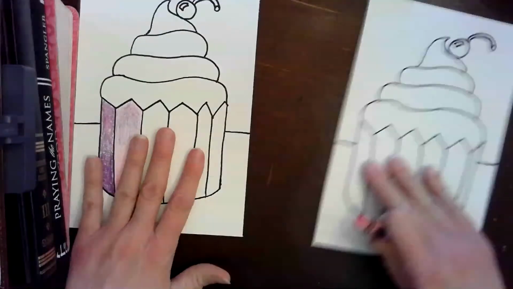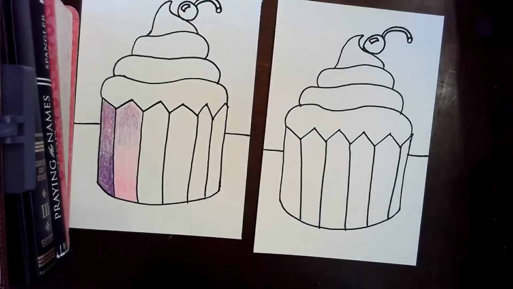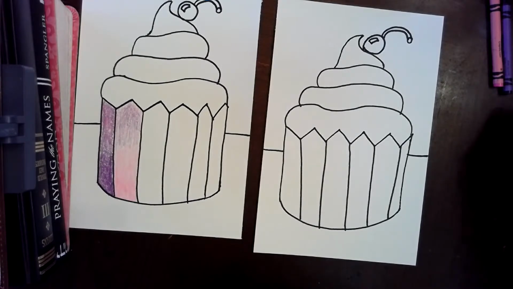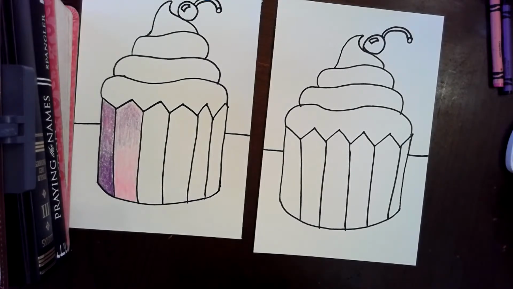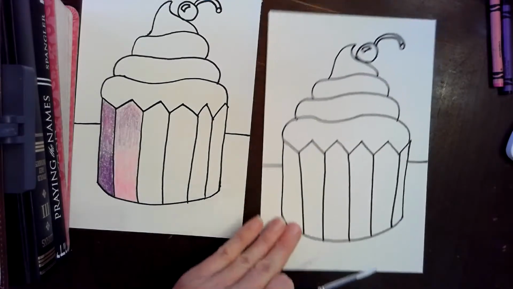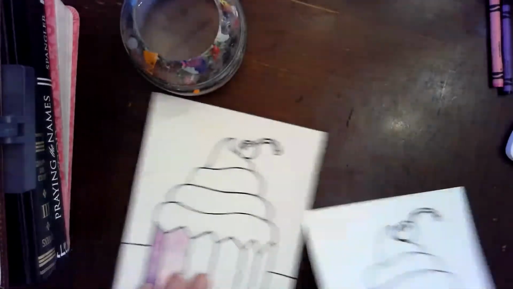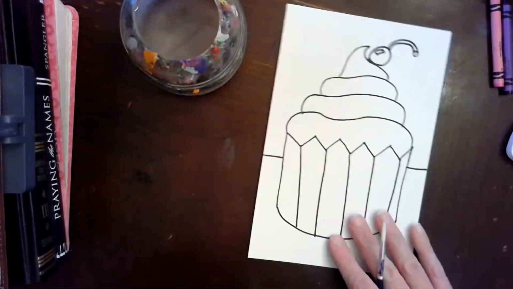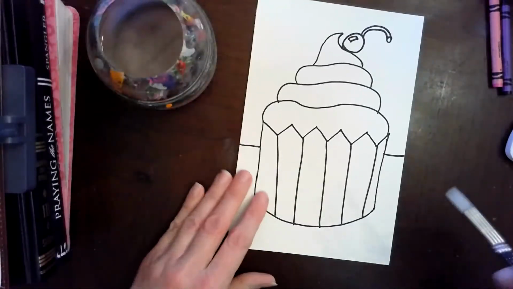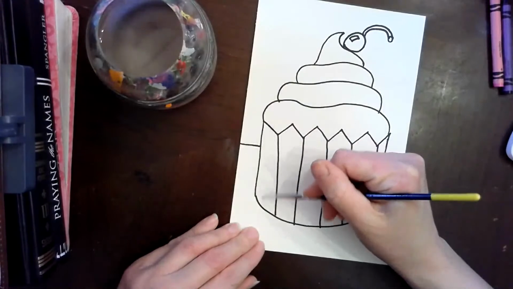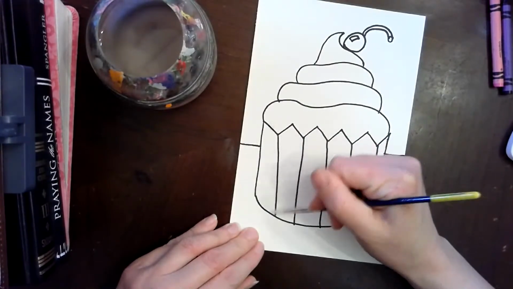So I'm going to go over to my painting side. I have a thicker paper today. So we talked about this last week. If you have a thicker paper, you can do more wet on wet painting. Wet on wet painting is when you paint water on top of something. So what I would do is I would paint water inside here.